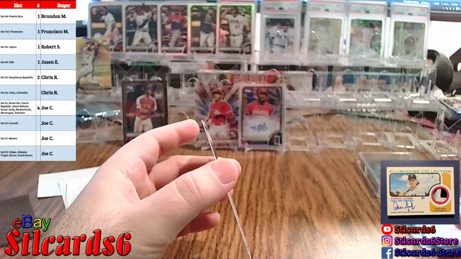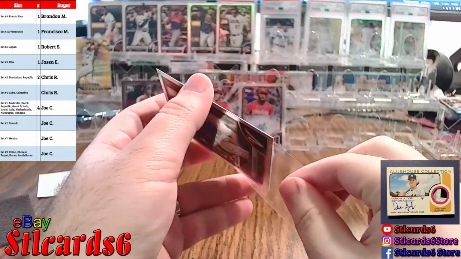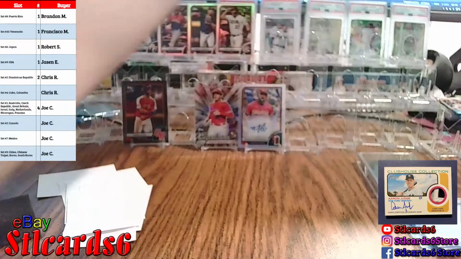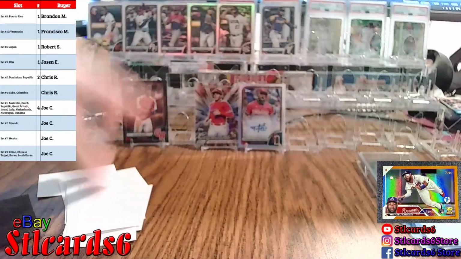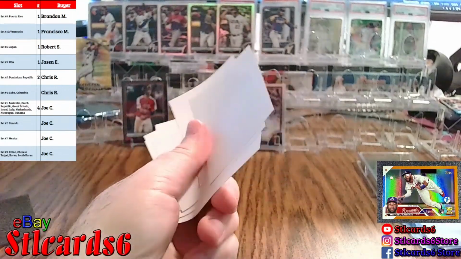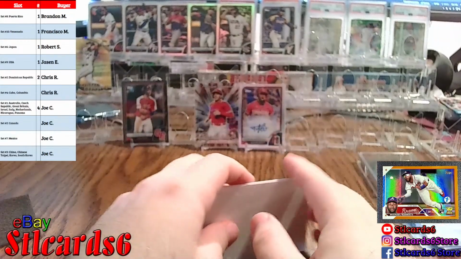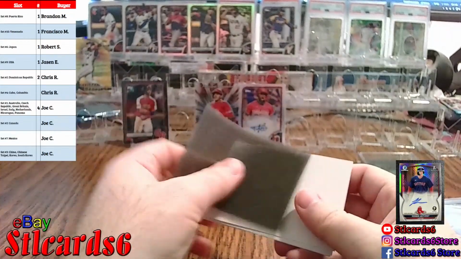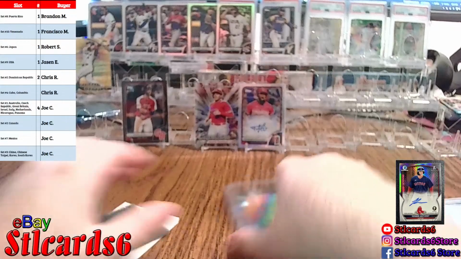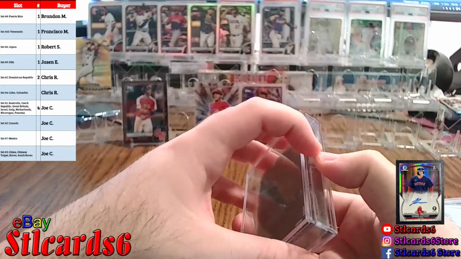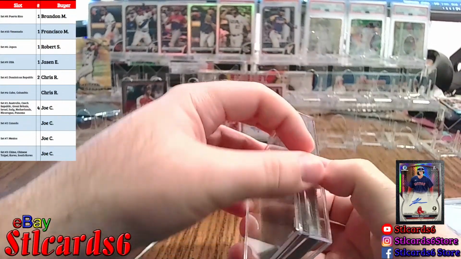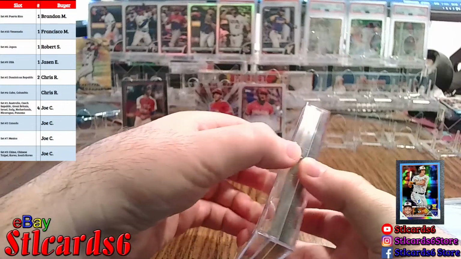And then I'll go to Francisco. And lots of paper. Alright, so that'll be our first box. Only 1 numbered parallel in that. Auto, captain, and insert.